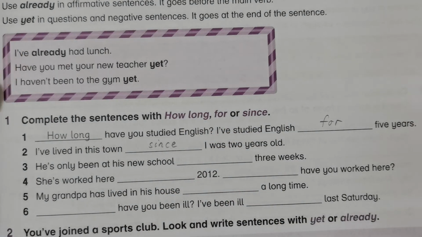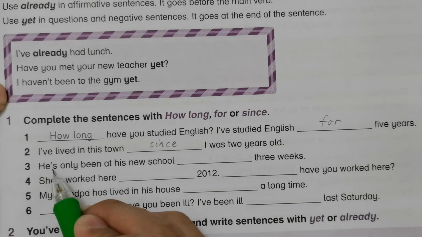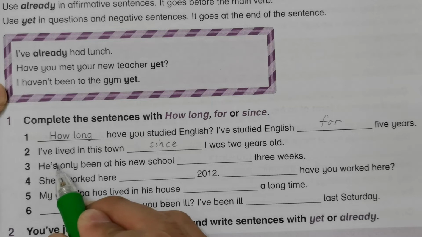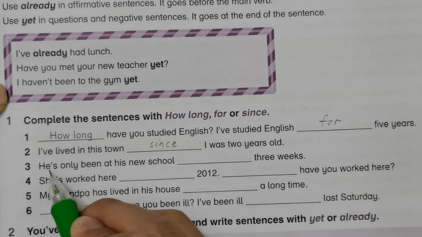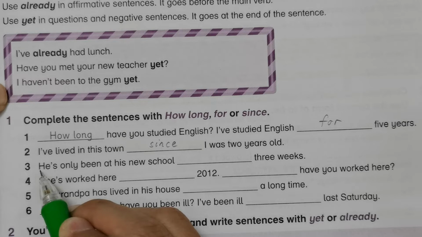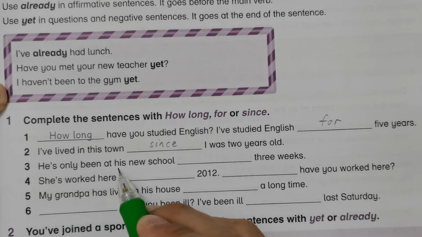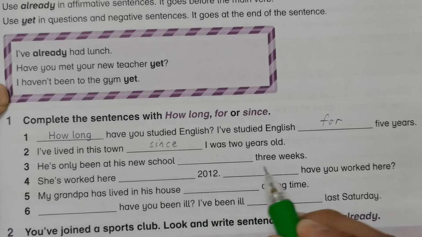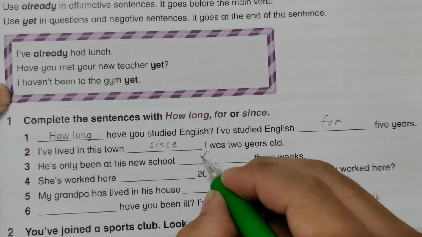And then number 3, he's only, so this is not is, so rather this is has rather than is. So take note on this one. So this is not he is, instead this is he has. So he has only been at his new school 3 weeks. So this is a period of time, so you will need to use for.